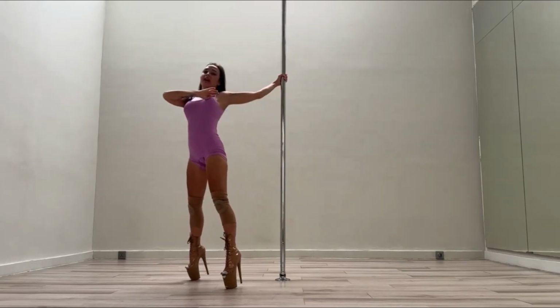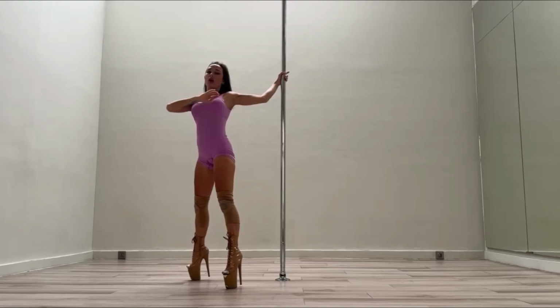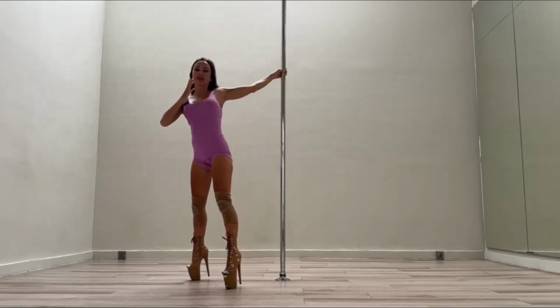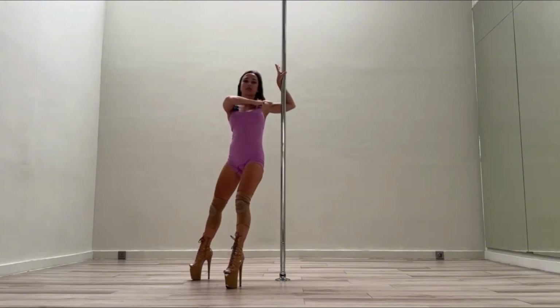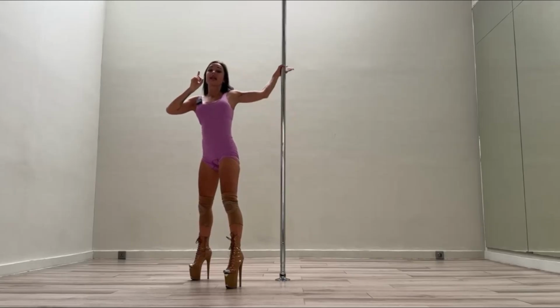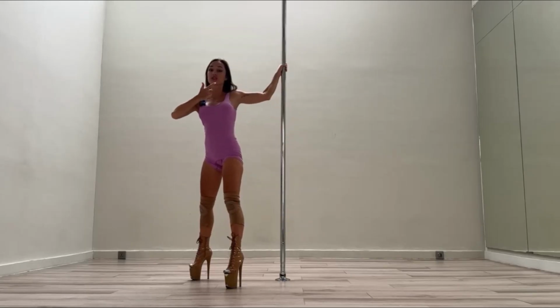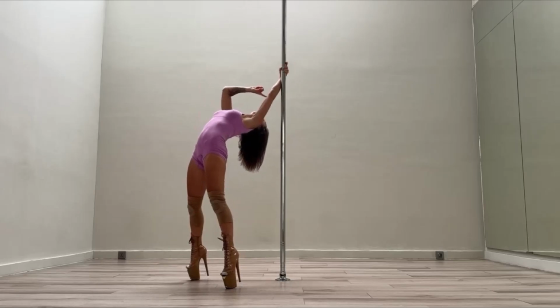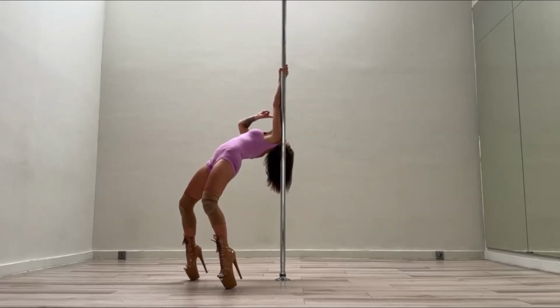going backwards and come back. You see? So I'm on my legs and on my arm. On my legs, on my arm. If I take off my arm now, I'm going to pull. So this is what you need to understand. And now you try to do the same shift, but in the arch. So you arch and you catch the pole and then try to come back.